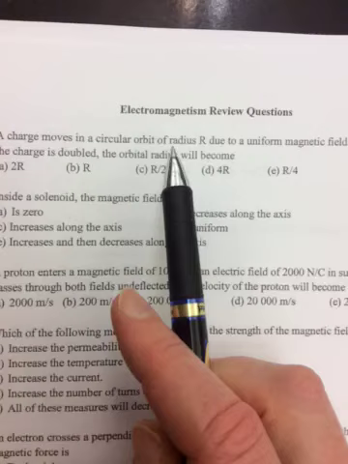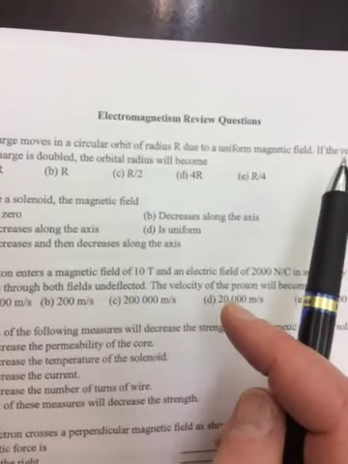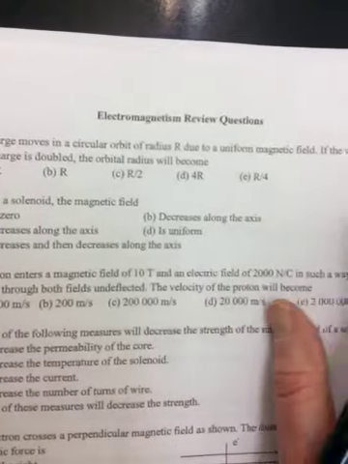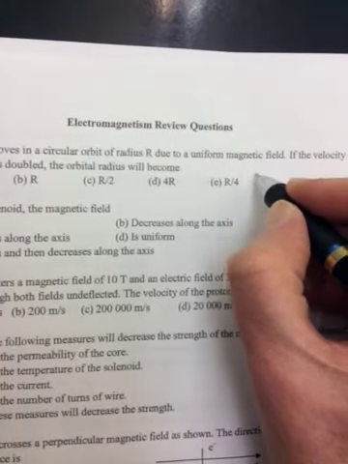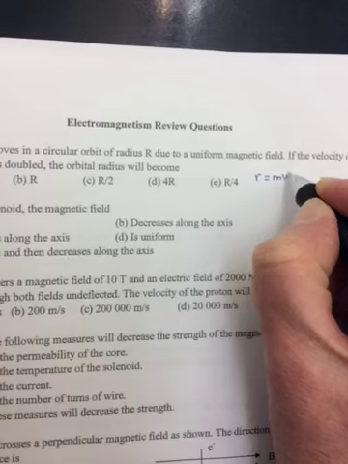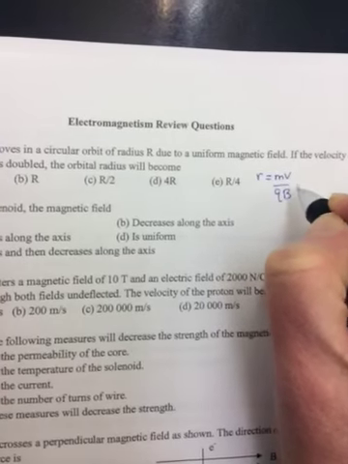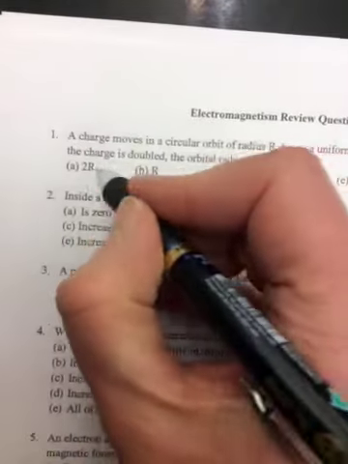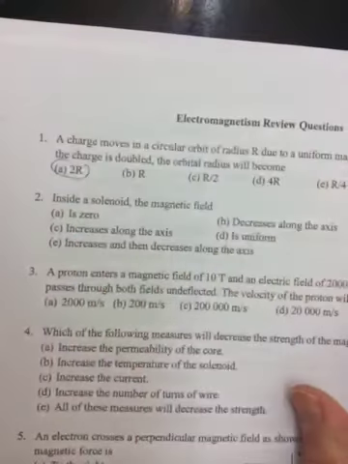Okay, I asked you to do this sheet of multiple choice questions just to get you ready for the test. So a charge moves in a circular orbit of radius r due to a uniform magnetic field. The velocity of the charge is doubled. What will happen to the radius? R is equal to mv over qB. If you double the velocity, you should double the radius. So it should be this guy.